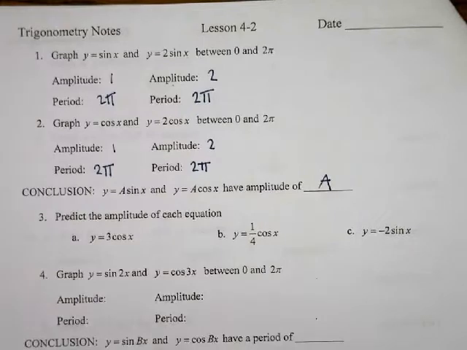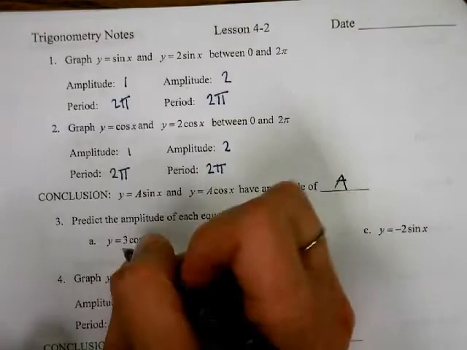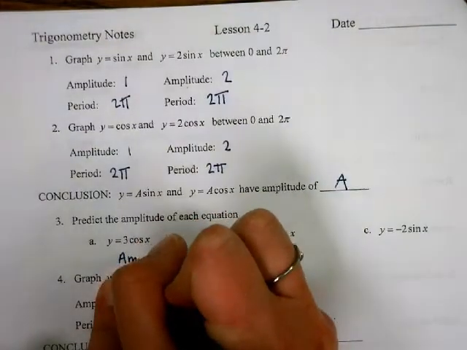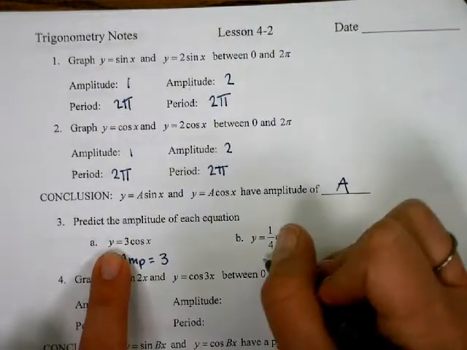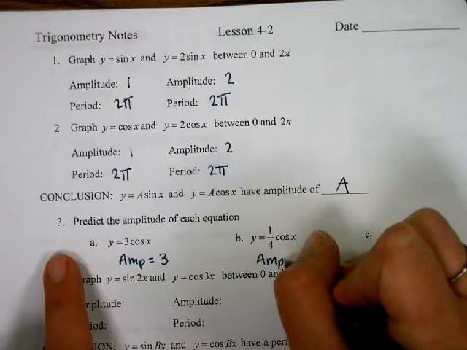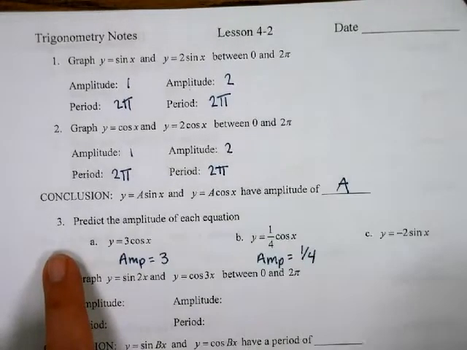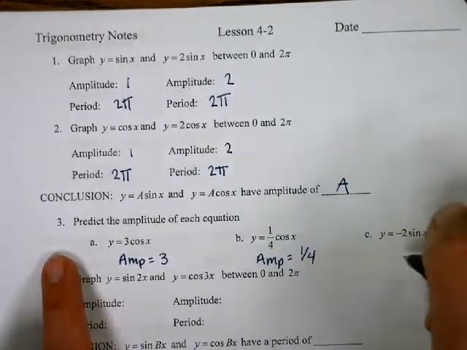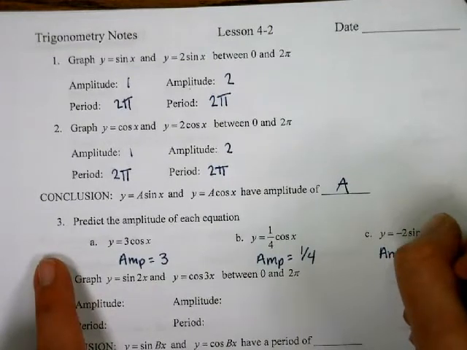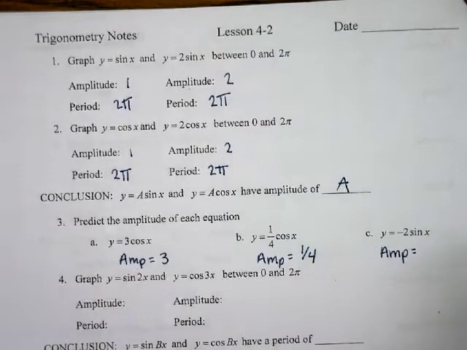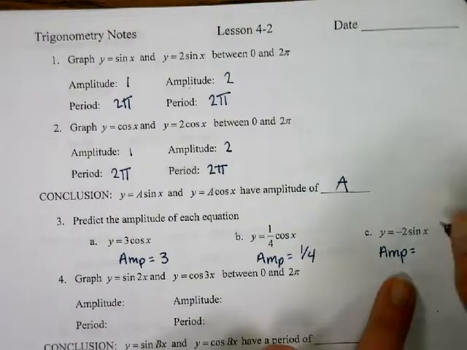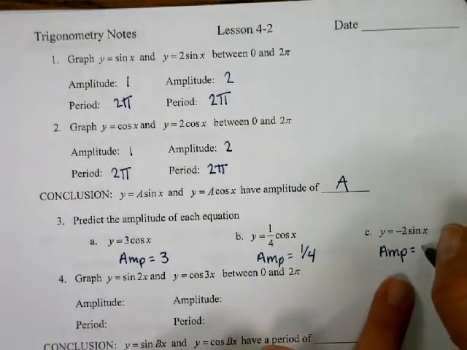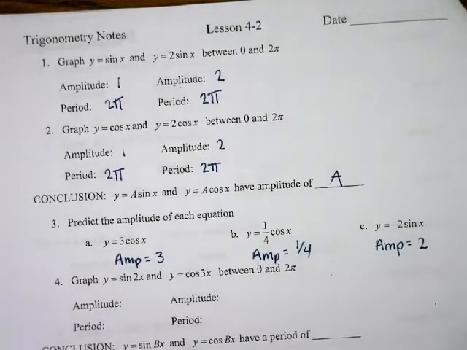Okay, so without graphing these guys, what's the amplitude for this guy? Well, he's got an a of 3. This guy's got an a of 1/4, so he's going to be flatter. He'll have an amplitude of 1/4. How about this guy, because he's got a negative? Guess what? Your amplitude is always a positive number. If you remember from our last set of notes, it was an absolute value. So this guy just has an amplitude of 2.